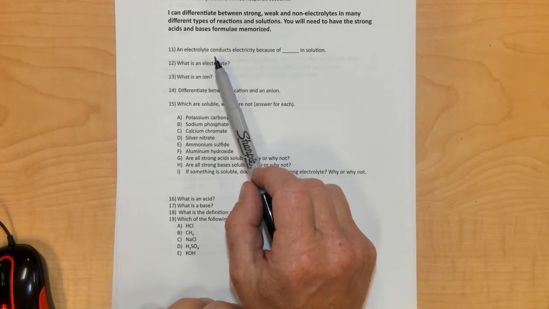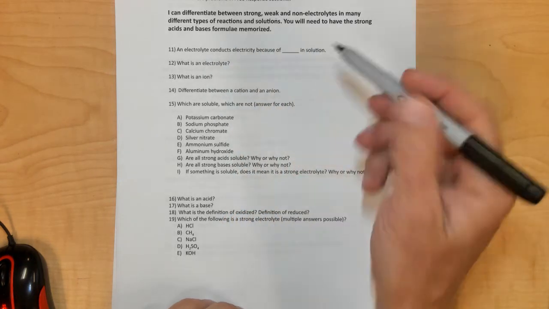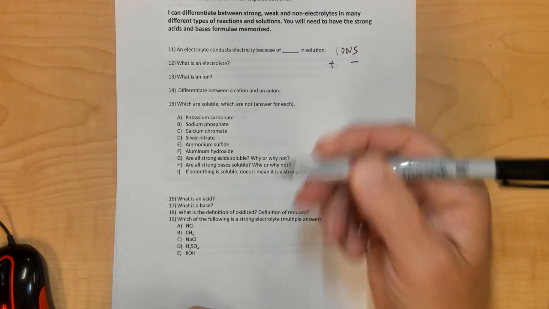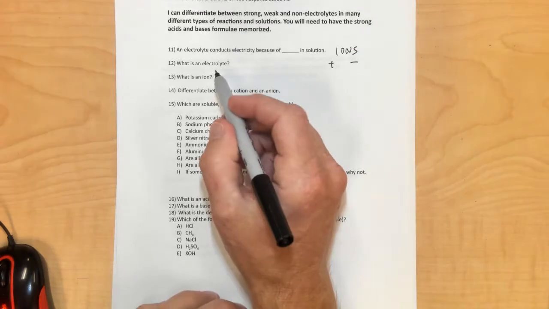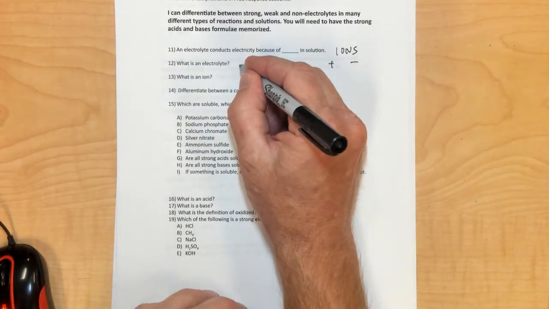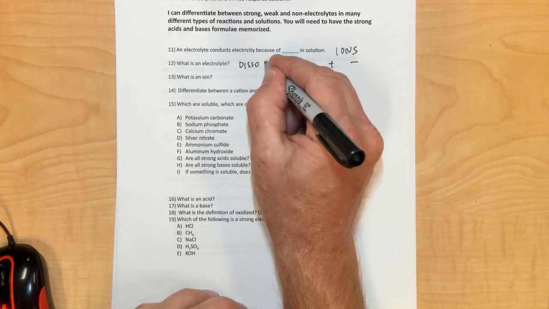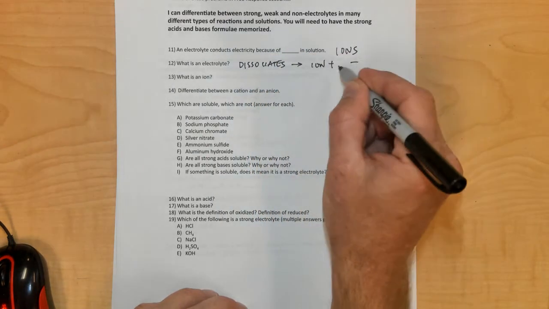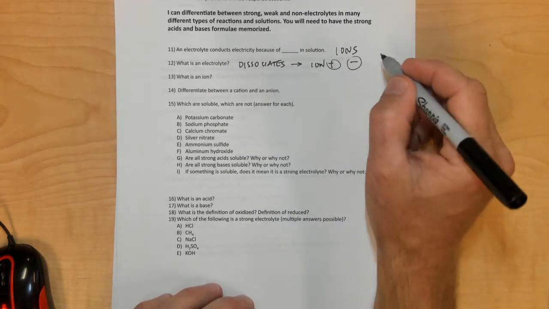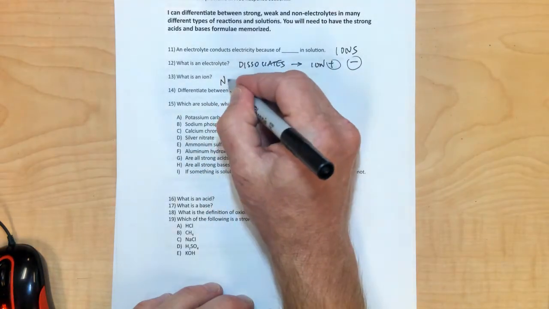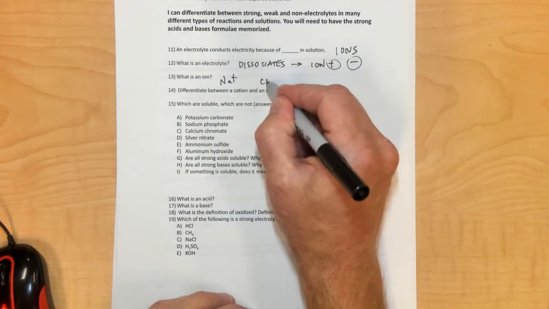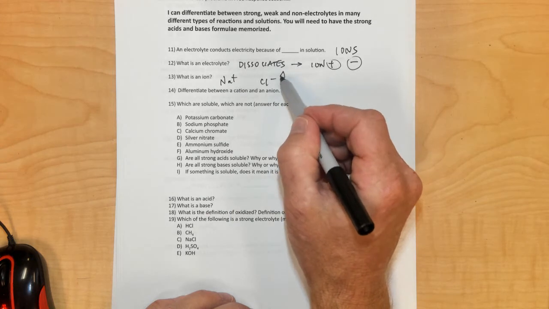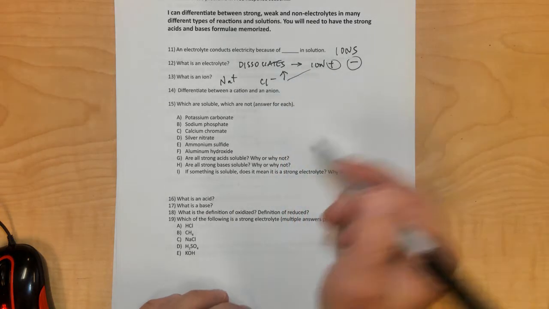So number 11, an electrolyte conducts electricity because it has ions in solution. Ions are positive or negative species that carry a charge. What is an electrolyte? That's one that completely dissociates when it dissolves in water to form ions. Ions, remember, are the positively and negatively charged species. What is an ion? An ion is a species that has a positive or a negative charge. So Na+ or Cl- would be examples of ions that have dissociated and would conduct electricity.